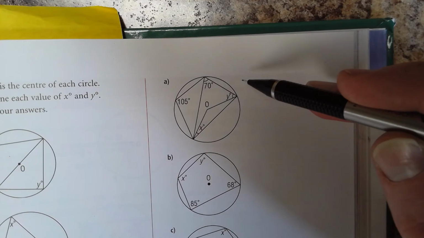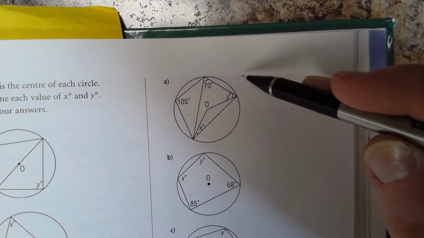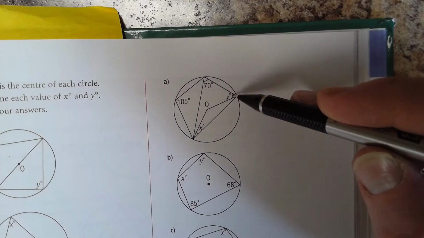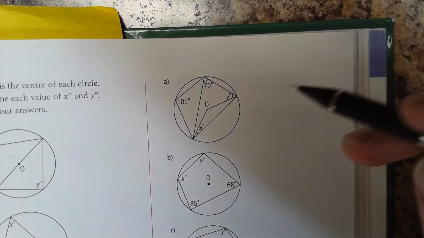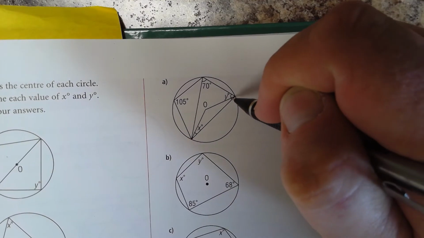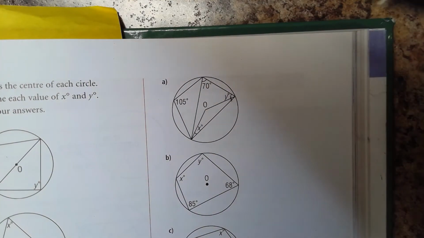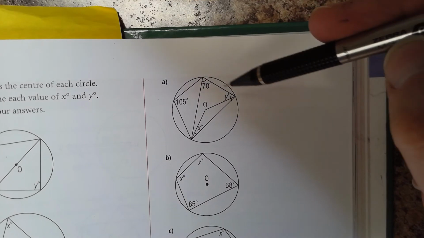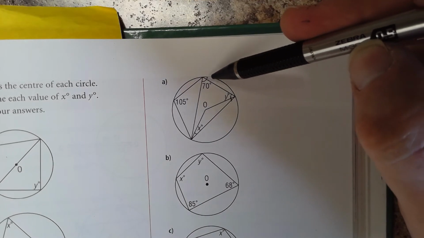These two are inscribed by the same chord, right here. But we don't have the full angle, so the full angle here would be a 70. Yes. Okay, so we could use that. So here we have a couple of 70s, because they're coming around.